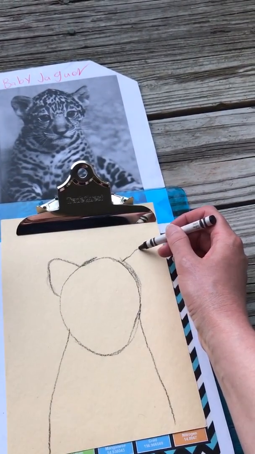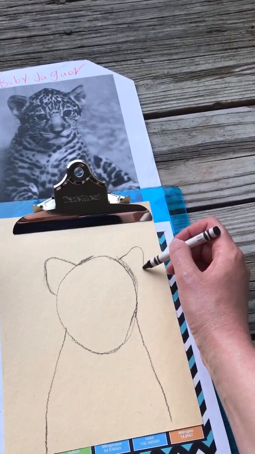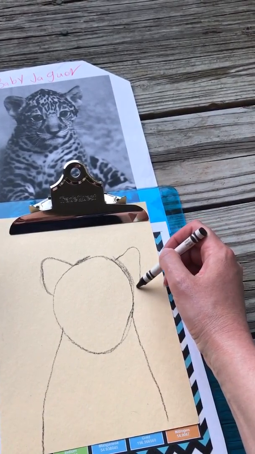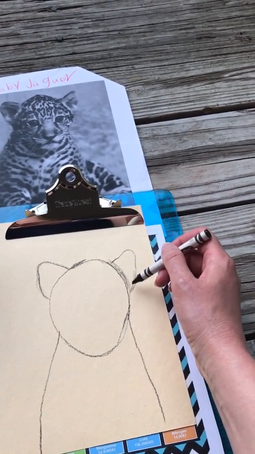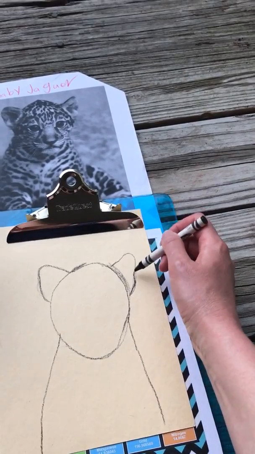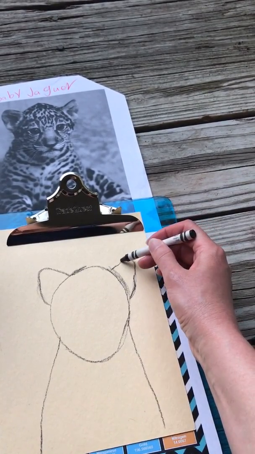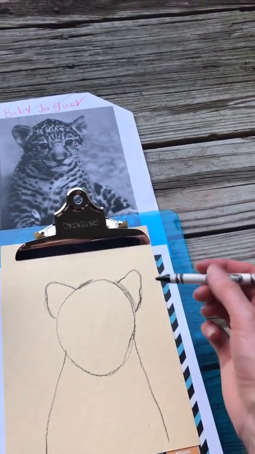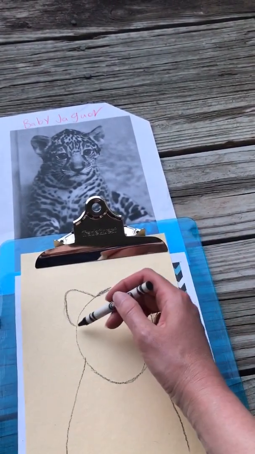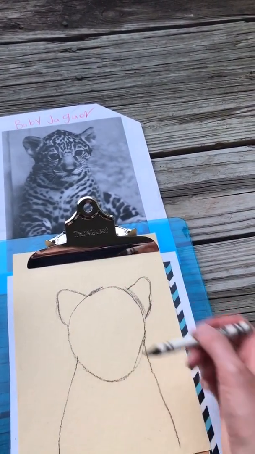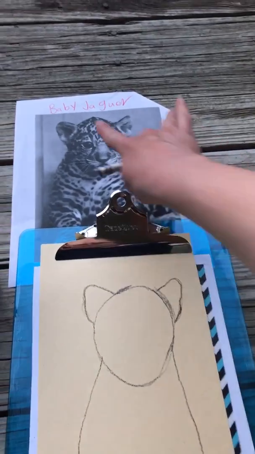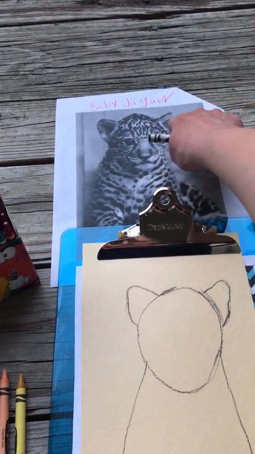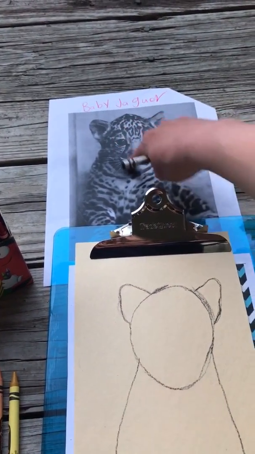So you really do want it to be not exactly like your photo, because then you don't want to be worrying about the copyright of the person that took the photograph. So things that are going to be a little different are actually going to be better for your finished artwork. And so that's just a really simple little outline of the ears and the face area.